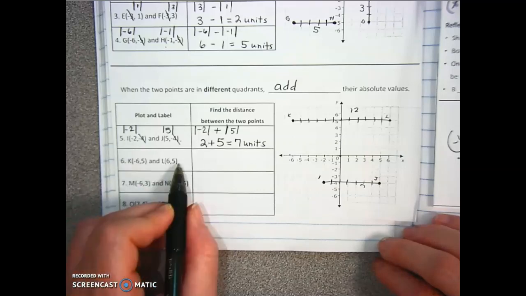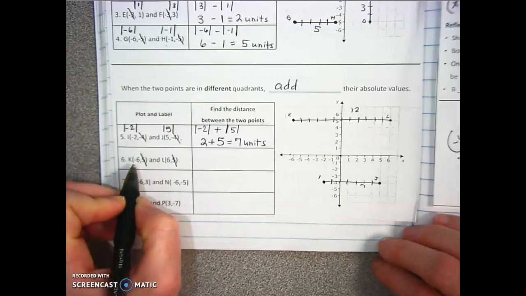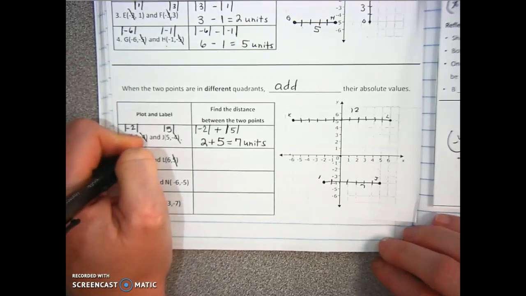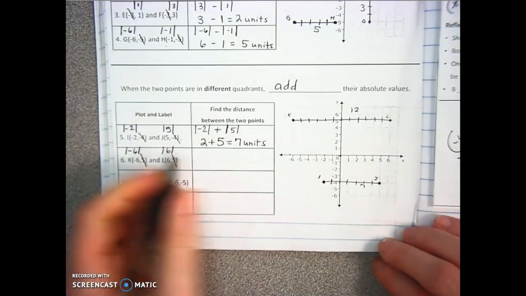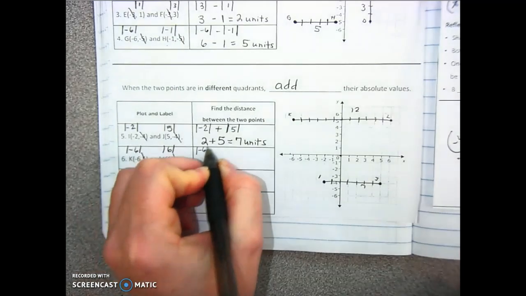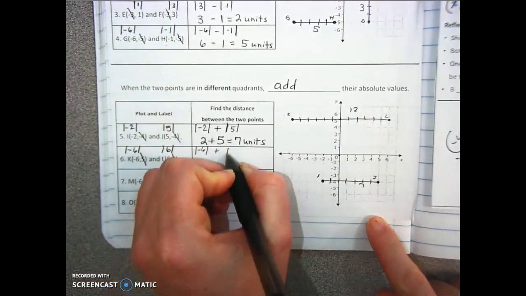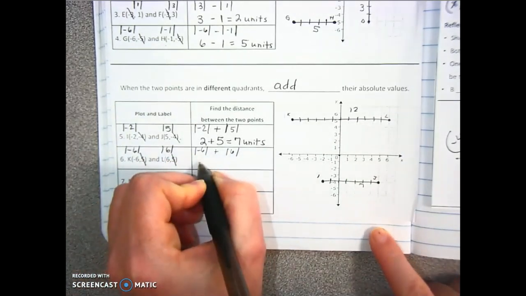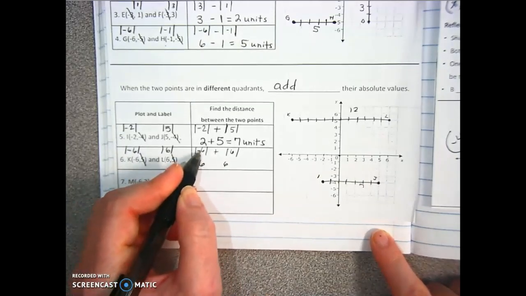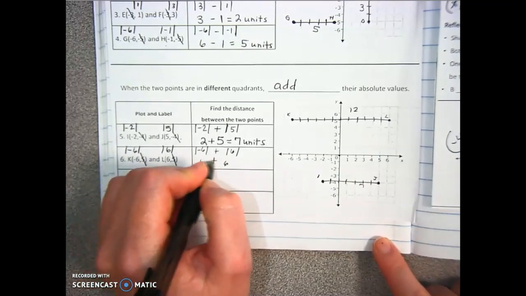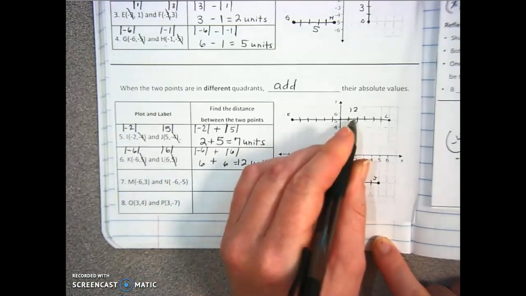So for K and L, they share the common Y coordinates. I'm going to cross those out. So I have -6, so I'm going to do the absolute value of -6 and the absolute value of +6. So I'm going to rewrite that here. The absolute value of -6 plus, because they're in two different quadrants, the absolute value of +6. So those absolute values are 6. It takes 6 units to get from -6 to 0 and +6 to 0. Add those together and you get 12 units, which is correct.